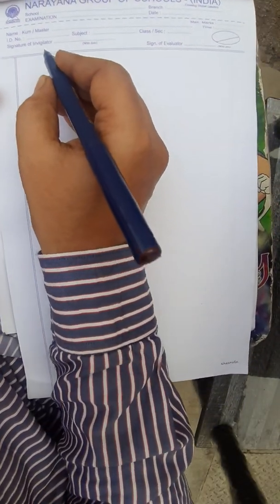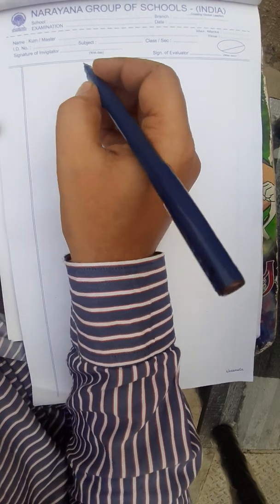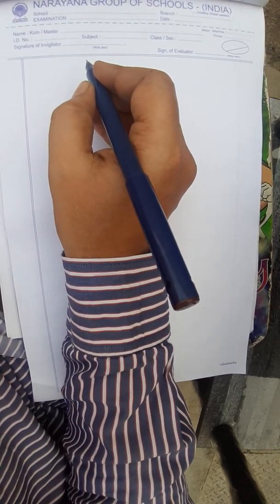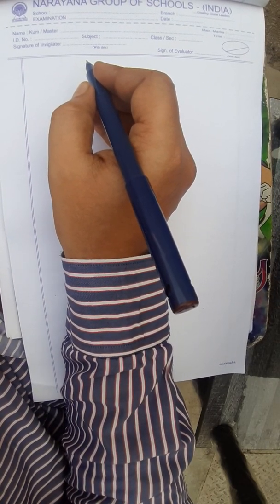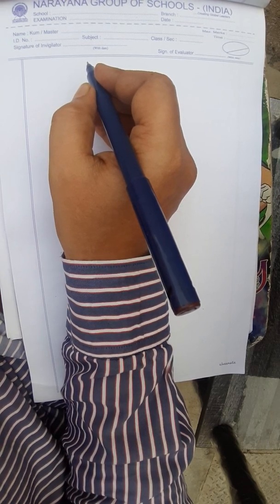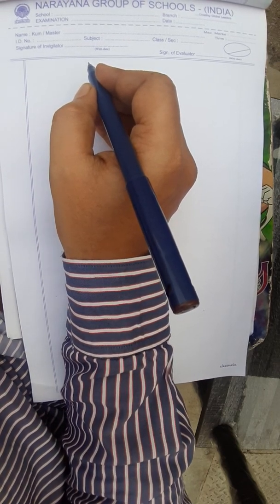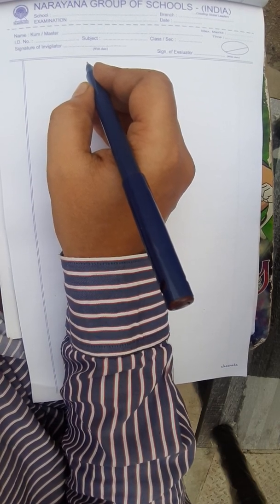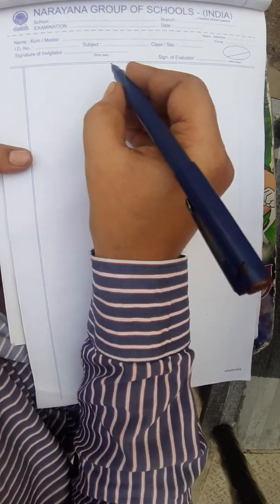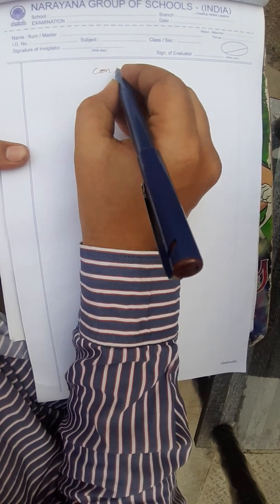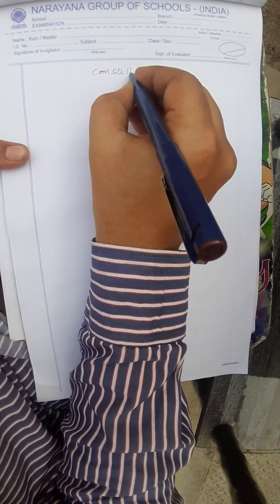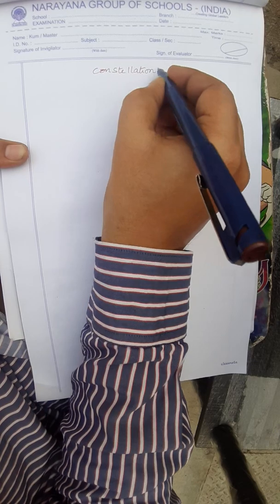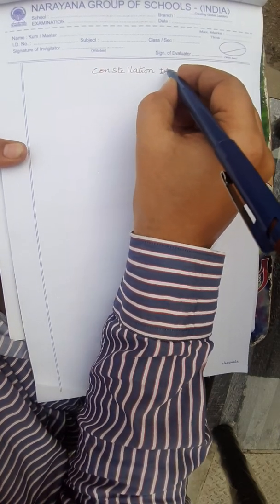Good morning. Today we are going to discuss differential phase shift keying. Before going to differential phase shift keying, I forgot to cover yesterday the constellation diagram of BPSK. The constellation diagram of BPSK is as follows.